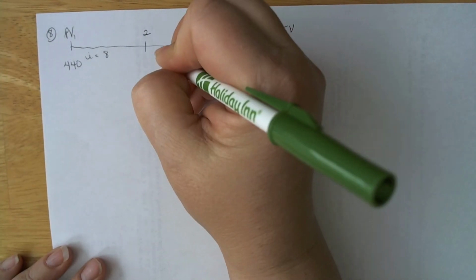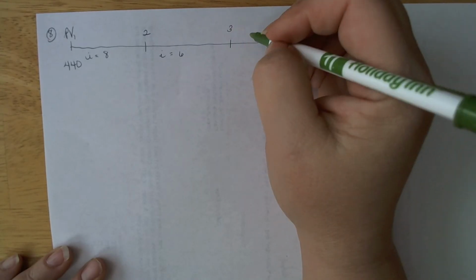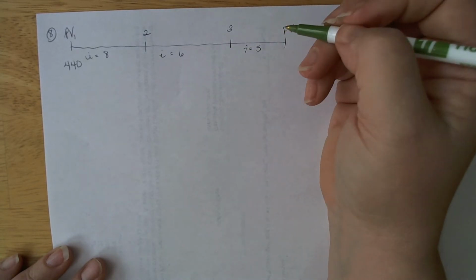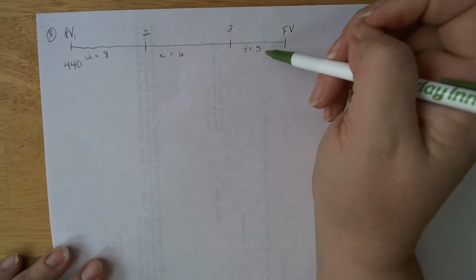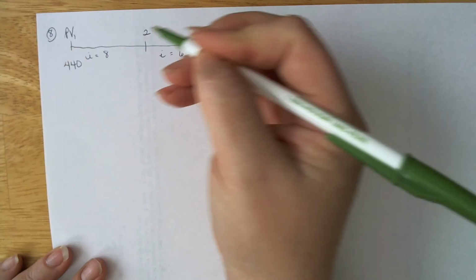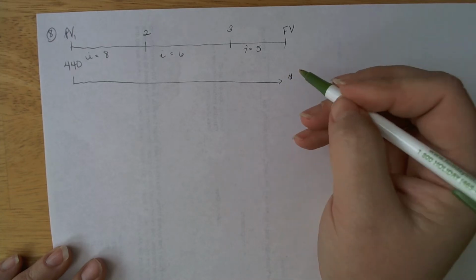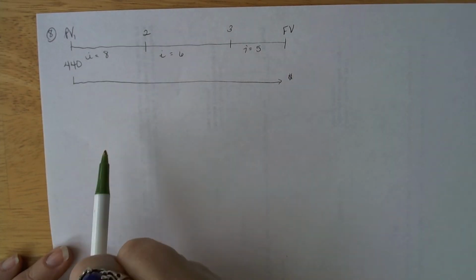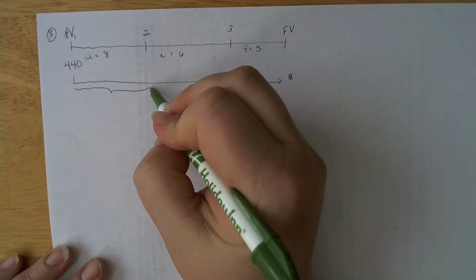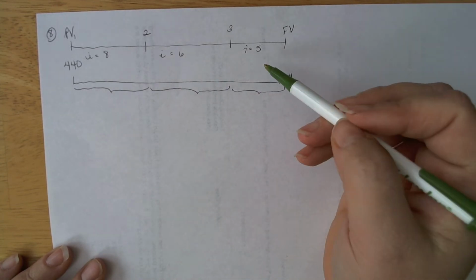In the second year, it earns 6%. And then in the third year, it earns 5%. So essentially what we have to do is figure out what this is going to earn between the present value and the future value, pulling this $440 to future value. Now, the thing that's different about this problem is that for a period of time, this is going to earn 8%, and then for the second period of time, it's going to earn 6%, and the third is going to earn 5%.